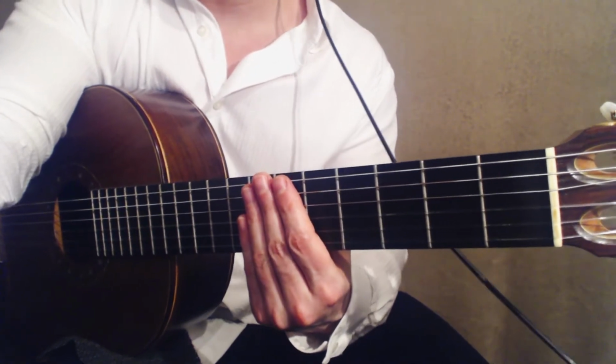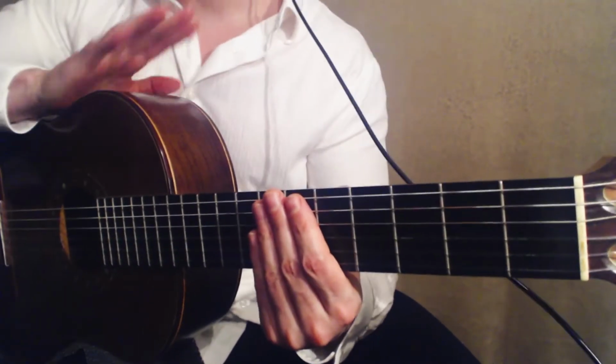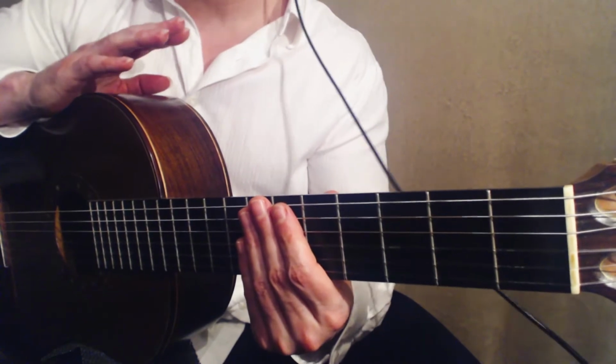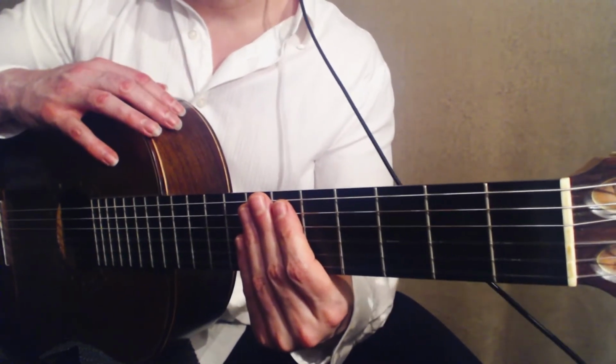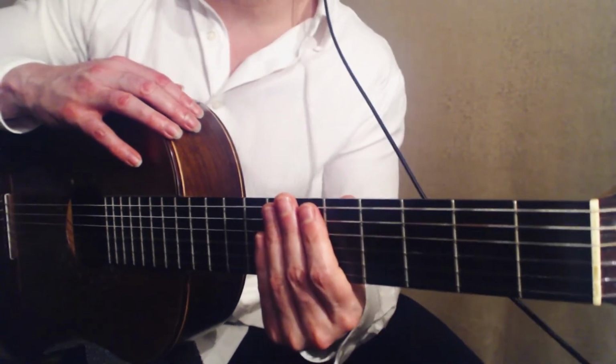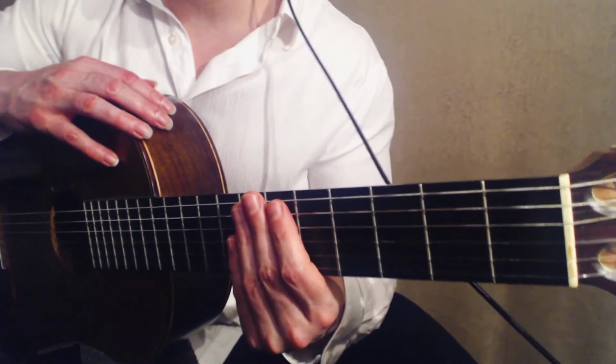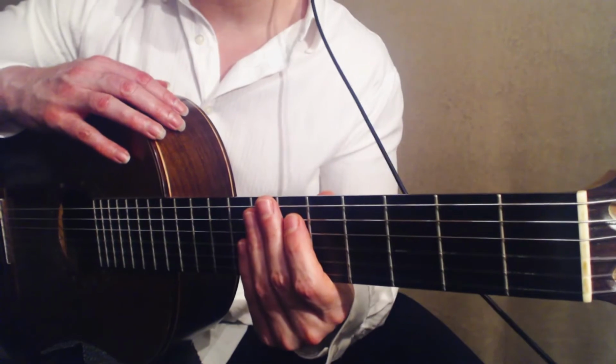Now those were pretty fast. If you can't play the 16th notes, that's okay. Just focus on quarters and eighths. But I know there's some of you out there that are probably former shredders in rock and roll or blues or whatever, and you can probably hit some of those fast notes. So I wanted to keep that open for you guys.